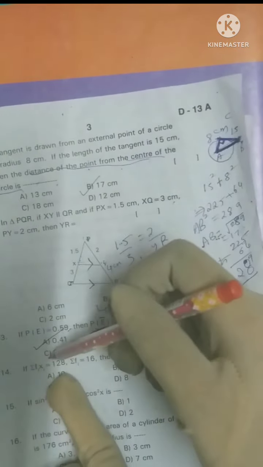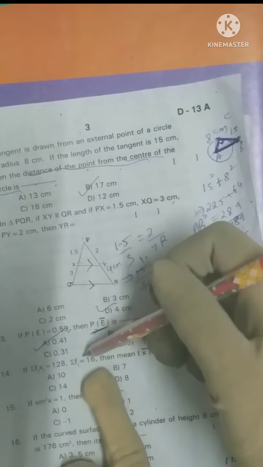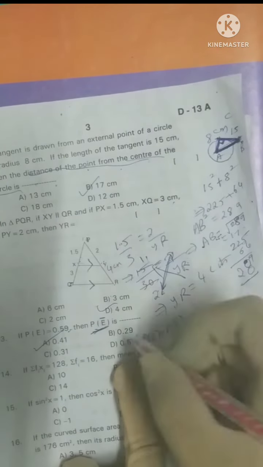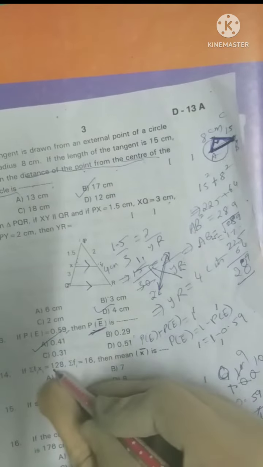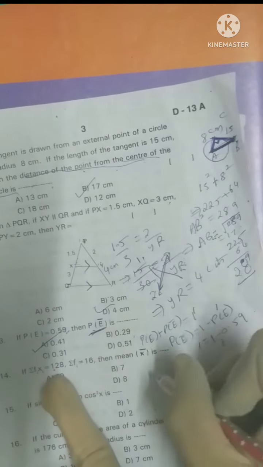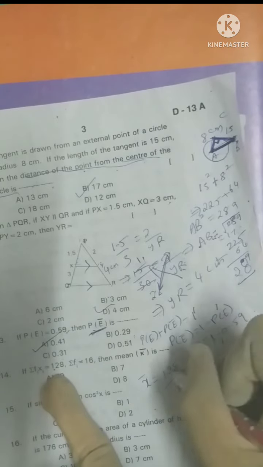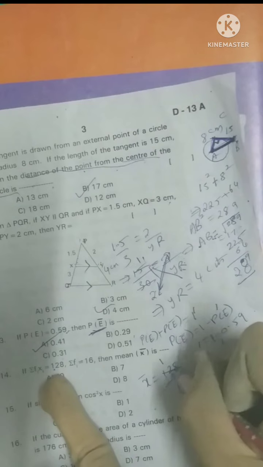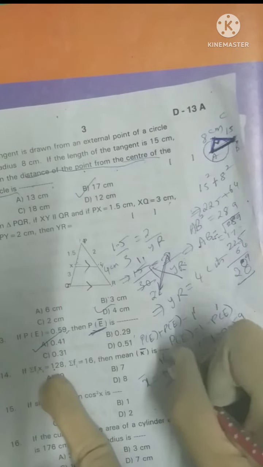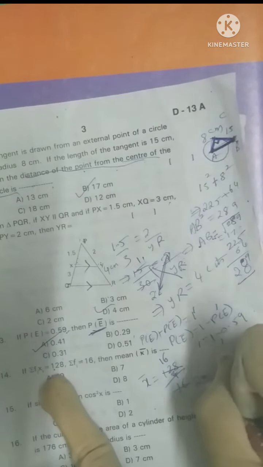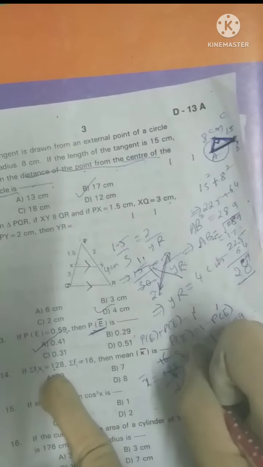14th question, if sigma fi xi is equal to 128, sigma fi is equal to 16, then mean x bar is equal to, the formula is x bar is equal to sigma fi xi by sigma fi. So x bar is equal to 128 by 16. We have 8 1s are 8, 12 minus 8 is 4, 8, 8 6s are 48, 8 2s are 16, 2 1s are 2, 2 8s are 16.